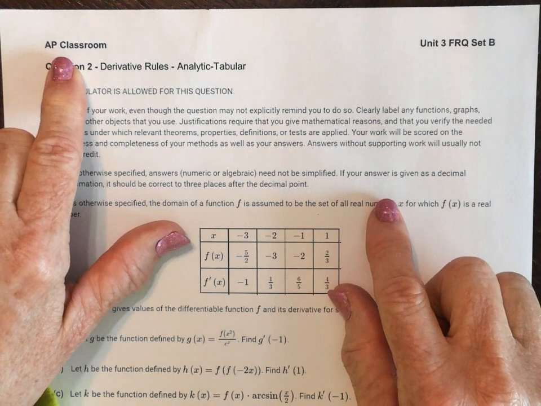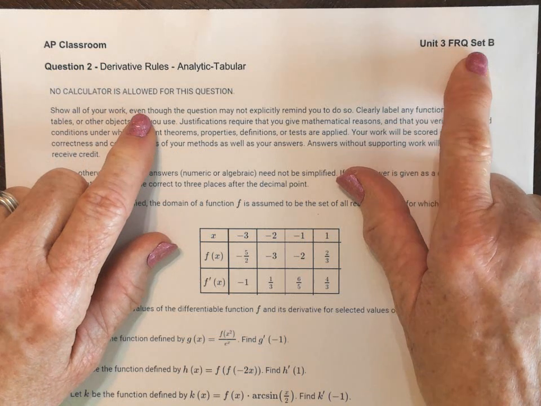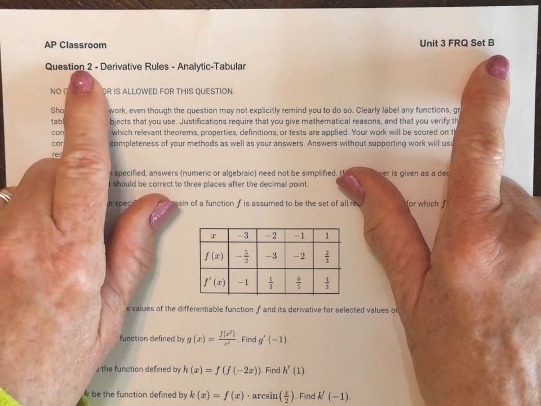Hi, this is AP Classroom, Unit 3, Free Response Questions, Set B, Question 2.